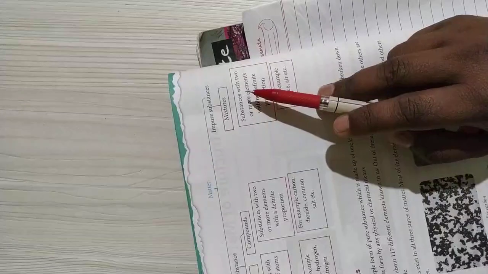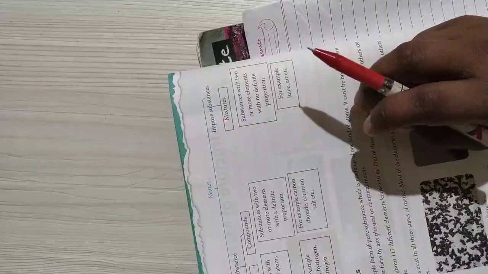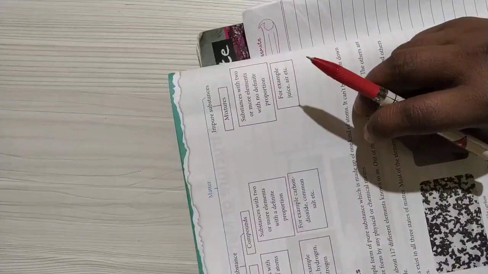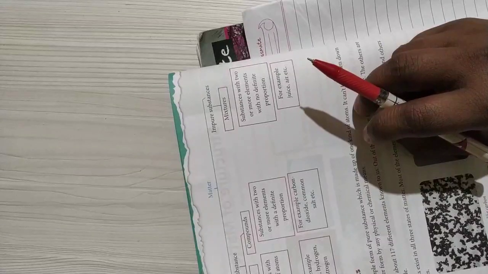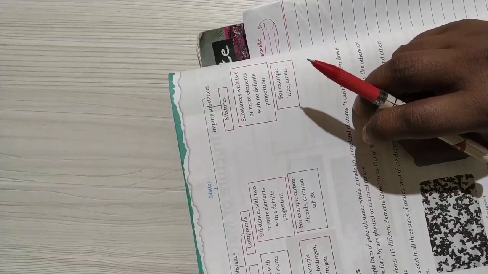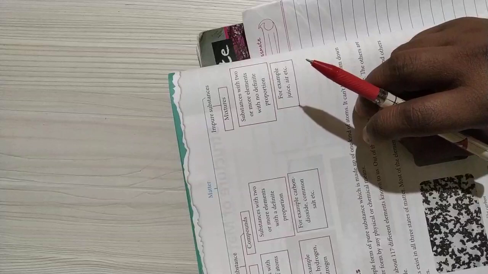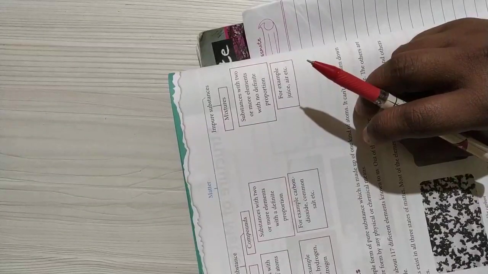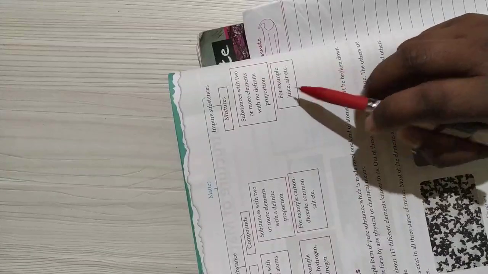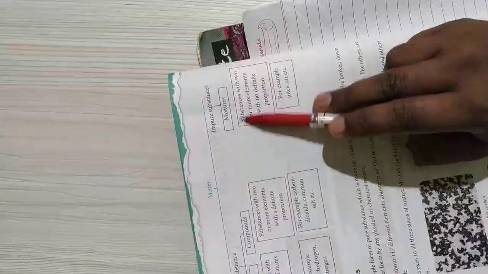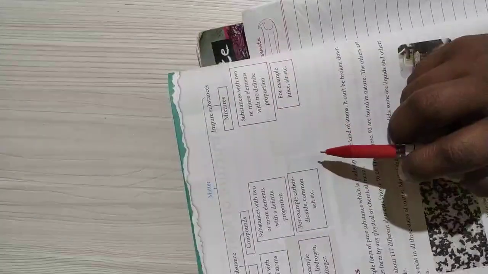Is that clear? Oxygen is also an element, but in villages you'll find the level of oxygen in air is high. But if you go to some cities, you'll find the level of oxygen is low as compared to villages. So air is an example of a mixture. Air, gases. We have already discussed what is an element.